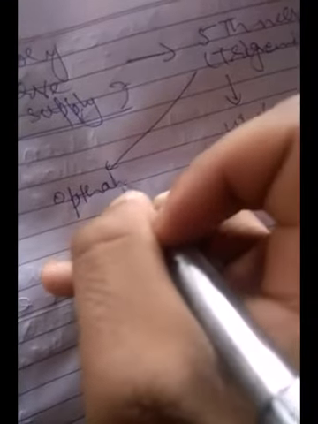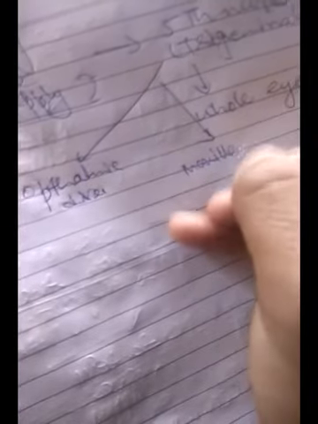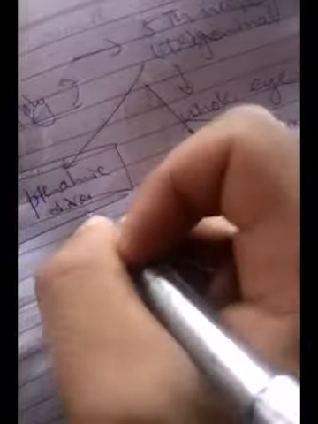It has three divisions: ophthalmic, maxillary, and mandibular. The ophthalmic division of the trigeminal supplies the sensory nerve supply to the eye.